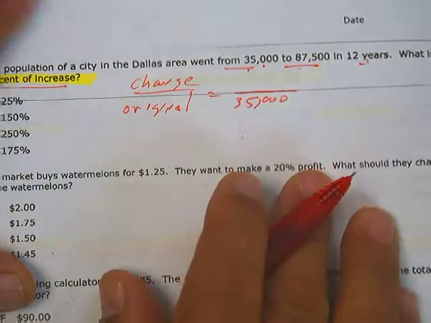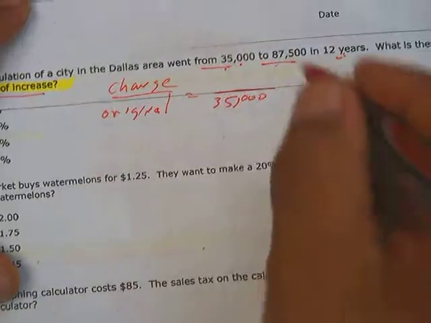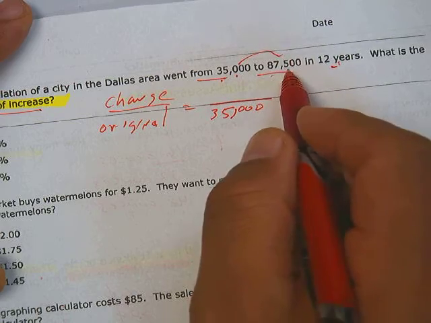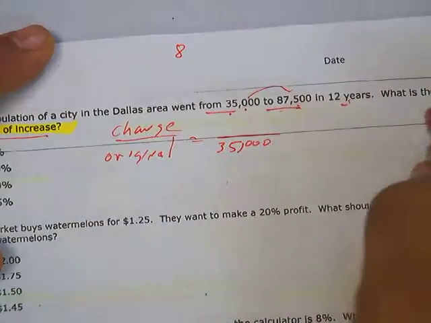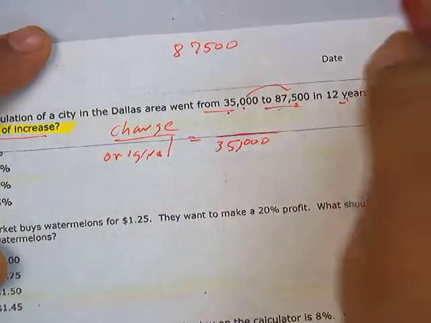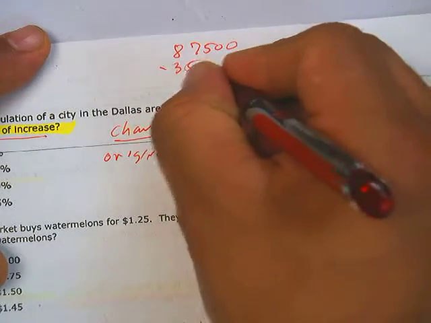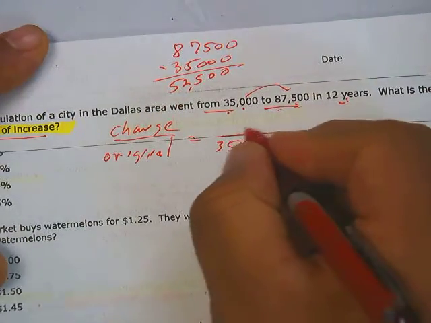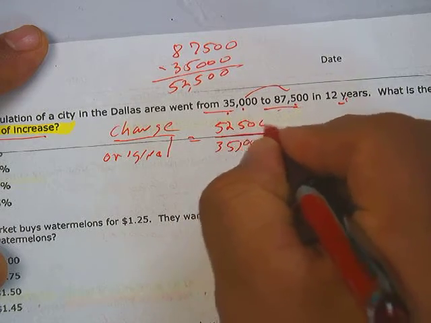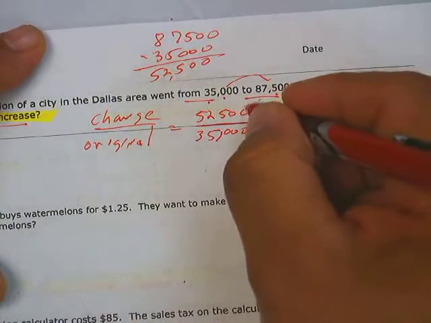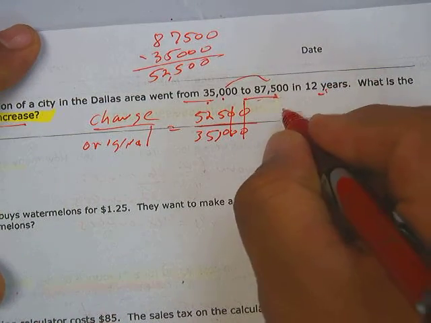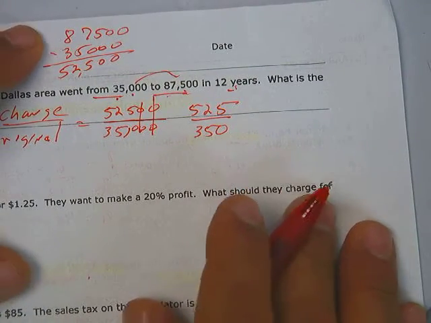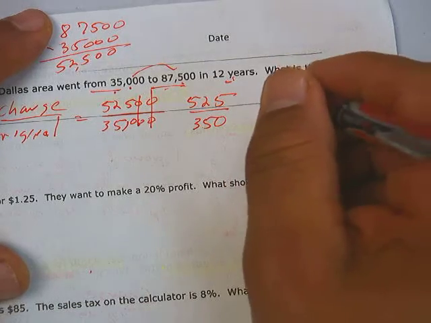Okay, what's the original? Or what's the change? Whichever one you want to do first. I'm going to do what's the original? Well, it went from to. So my original is 35,000 residents. And now what's the change? Well, how much did it go up? It didn't go up 87,500. It went up to that, but we want to know how much did it go up. And so you would have to find the difference. You would have to subtract. And that would give me 52,500. That is my change.